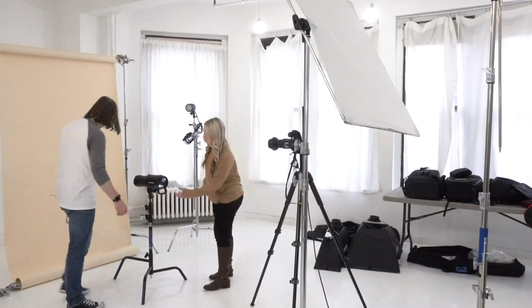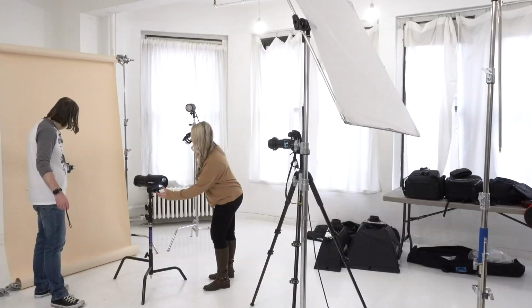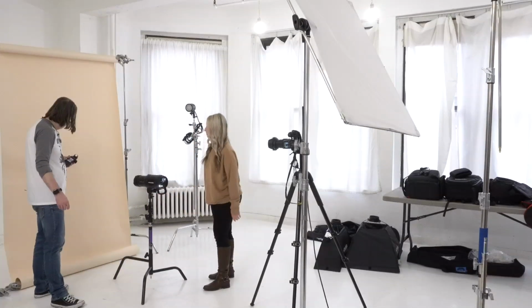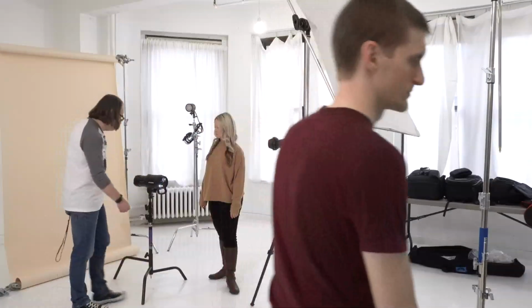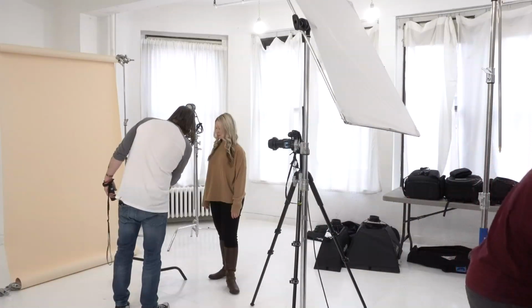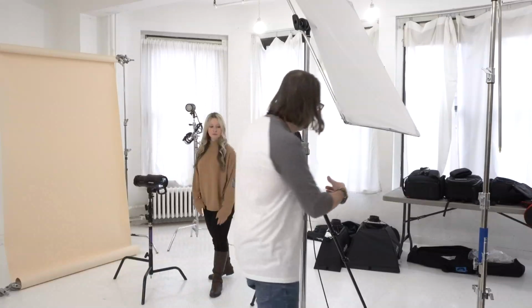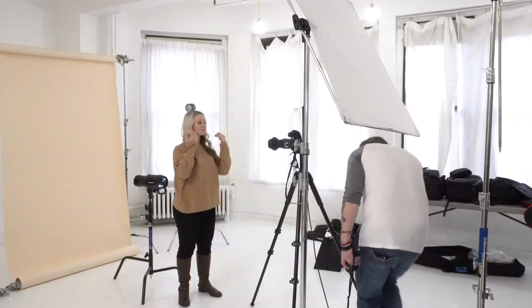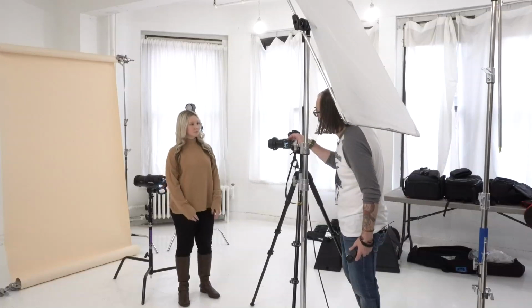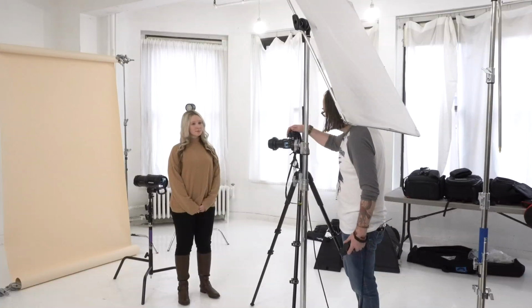Let's do another test just to see. I do have a grid on this. Ready? Yep. Perfect. Let me give it a little more juice. I'm just giving it a tiny bit more juice. Let's see what that looks like. This is now in an optical slave, so it will just fire when the front light fires. Yep, it does.